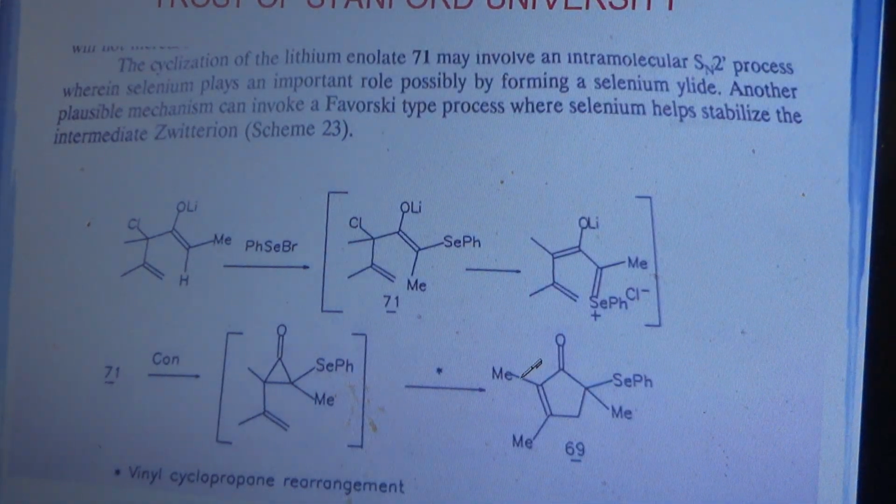And another mechanism we are proposing, thanks to Dr. Barry Trost of Stanford University. Barry Trost proposed that it can proceed also through a vinyl cyclopropane, and he believes that sulfur and selenium assisted vinyl cyclopropane rearrangement is the most reasonable way the reaction proceeds, rather than invoking an SN2 prime reaction.